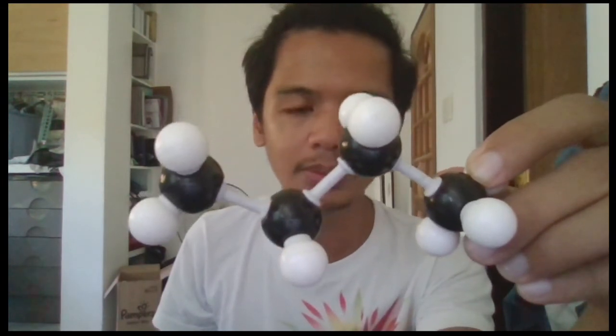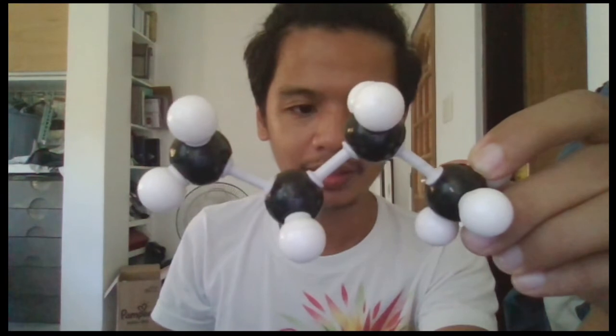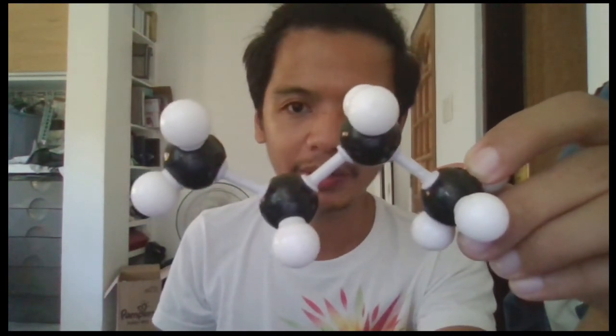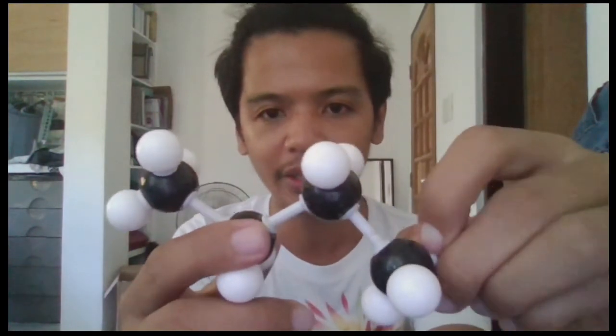So when it comes to our alkanes, we have what are called cyclic analogs. A cyclic analog can exist and it still has a configuration. Let's take for example cyclohexane. By cyclohexane, we have here 1, 2, 3, 4, 5, one more.